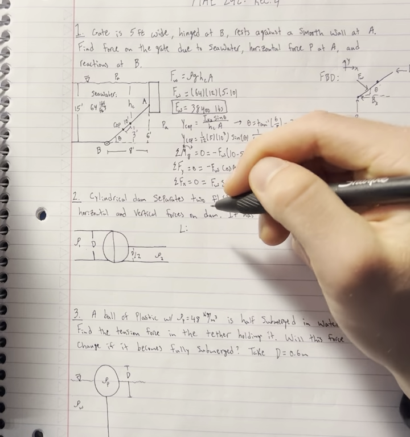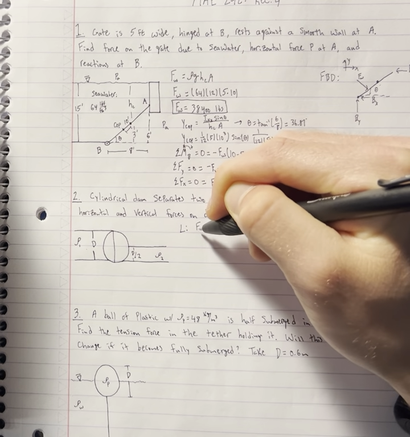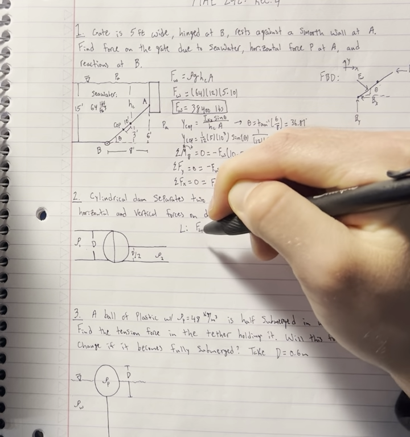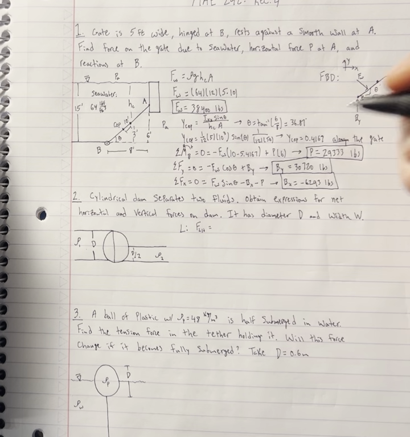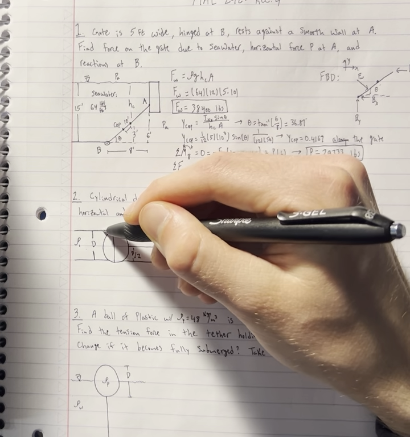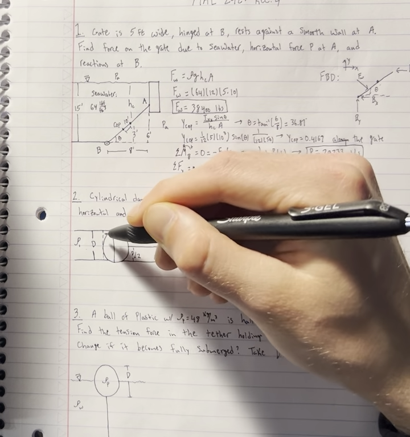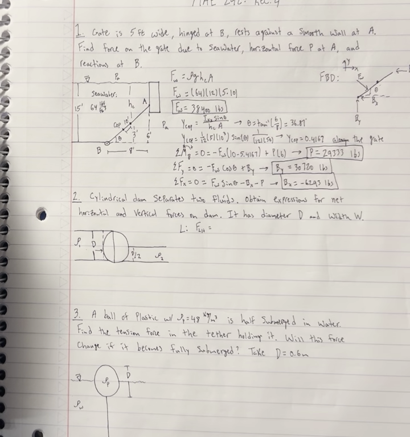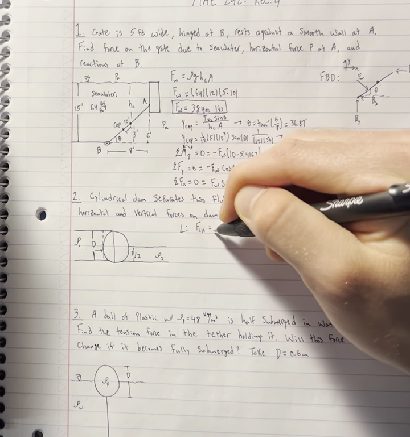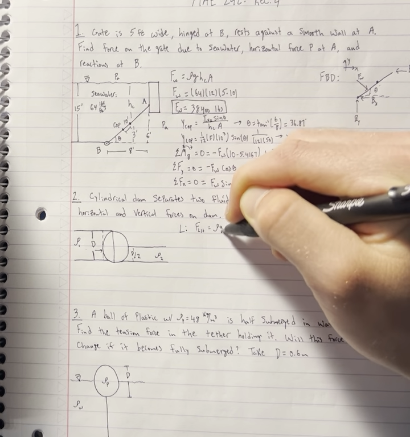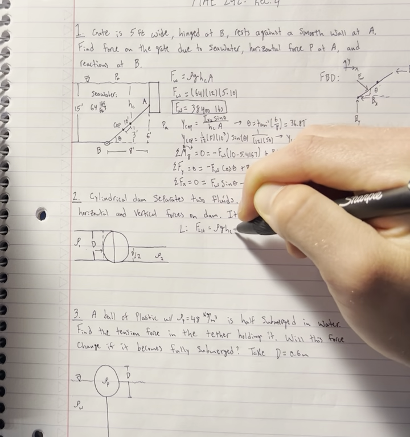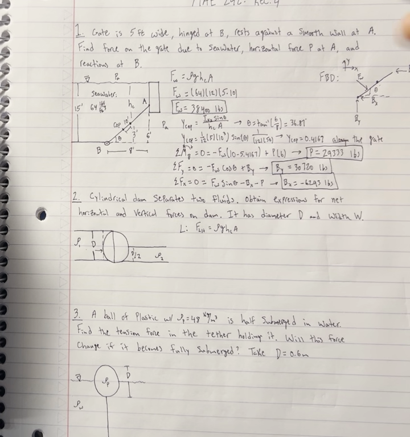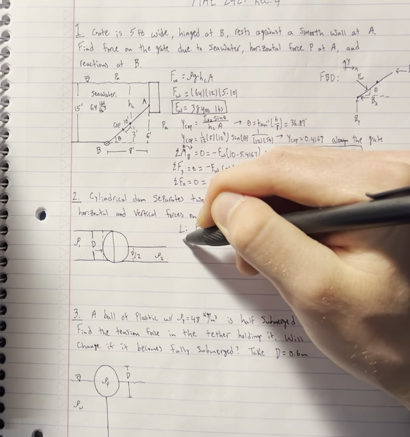So I'll say FLH, force left side horizontal. This is just the horizontal projected area that we're looking at here. If we look at this from the side, we're going to have some force coming there. And this is just the same rules as a rectangle. It's just going to be rho g times the height of the centroid times the area, but this is the horizontal projected area.